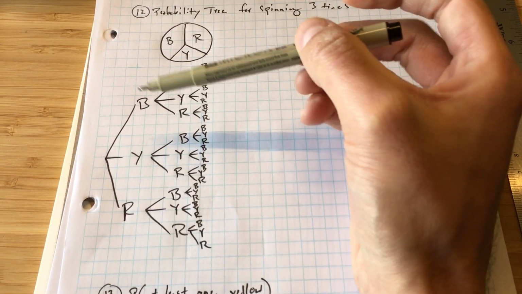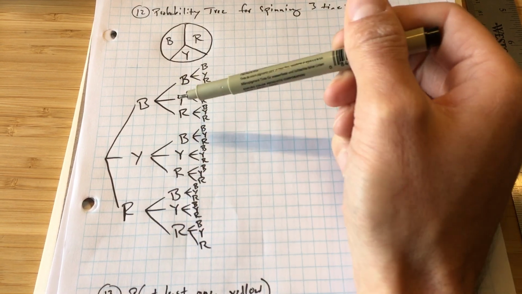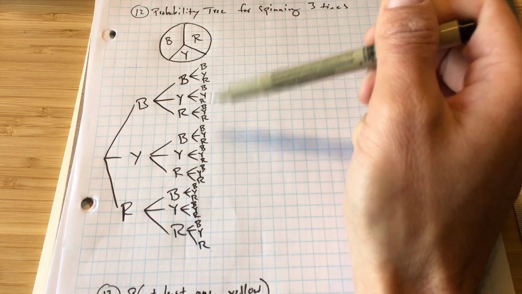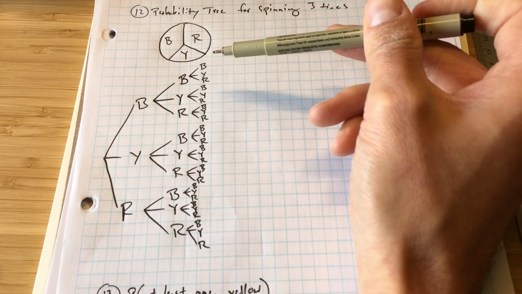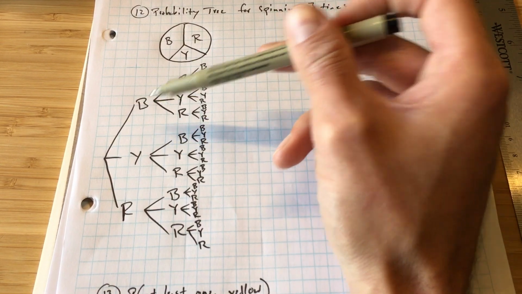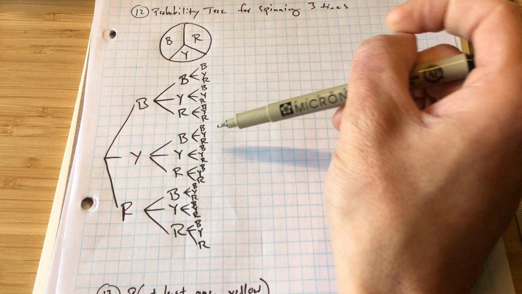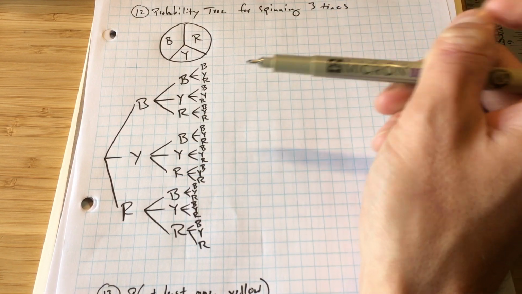We've shown the first spin, 3 outcomes, blue, yellow, and red. Then off of each of those, the 3 outcomes for the second spin. And then off of each of those, we've again shown the 3 outcomes. So for my final combinations, we're going to look at these last letters. If I want to get this B here, that's blue, blue, blue. This Y is blue, blue, and yellow. Let's say this yellow is yellow, blue, and yellow, and so on there.